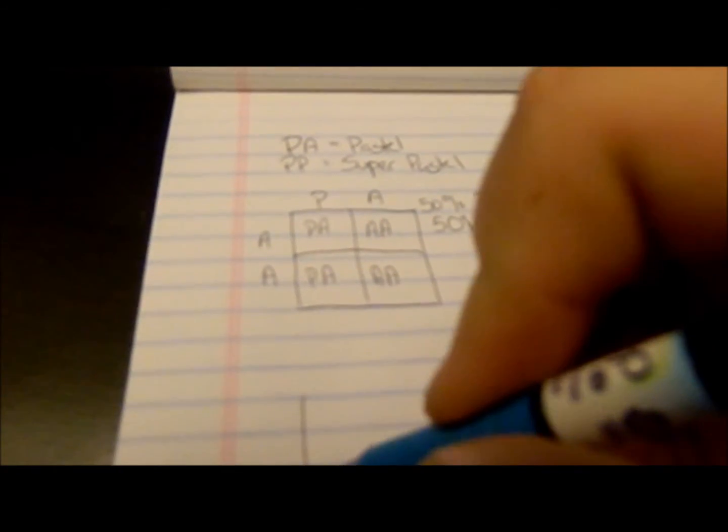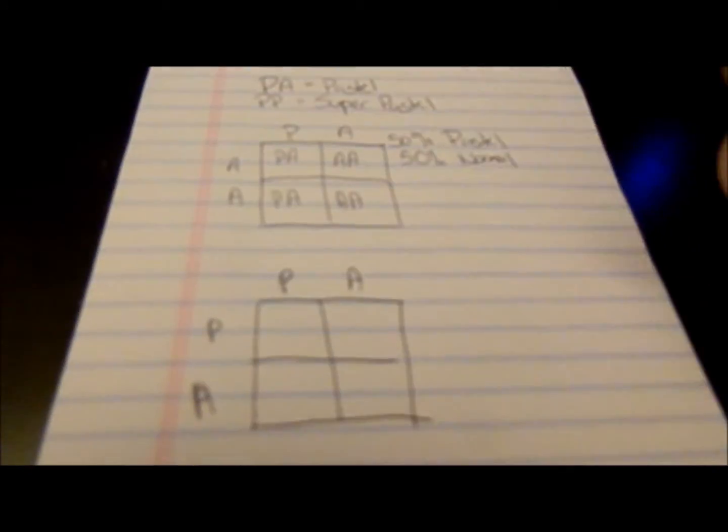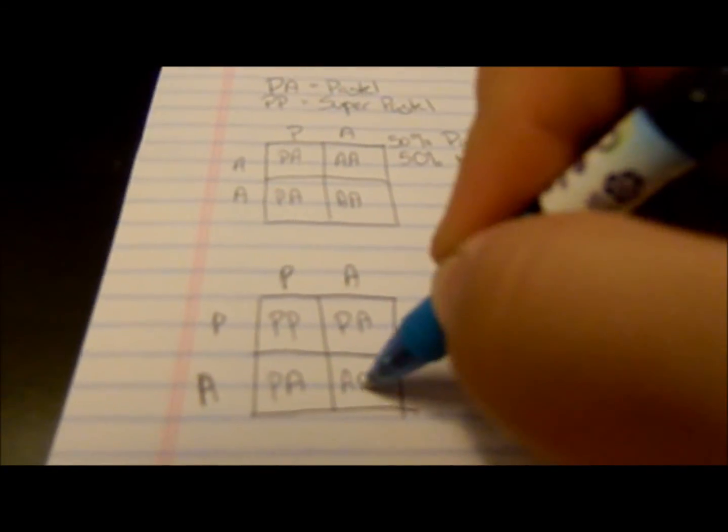Alright, so let's say you breed two pastels together. You have a pastel up here. I'll make that an A, just to keep it here. PA, PA, AA.